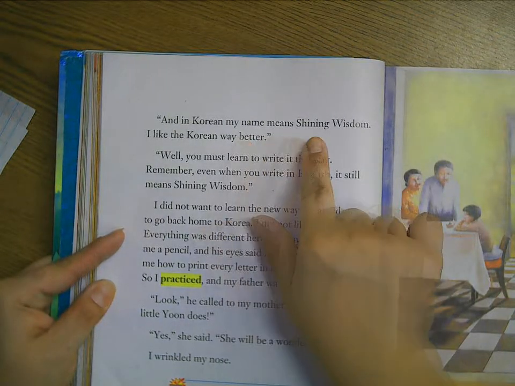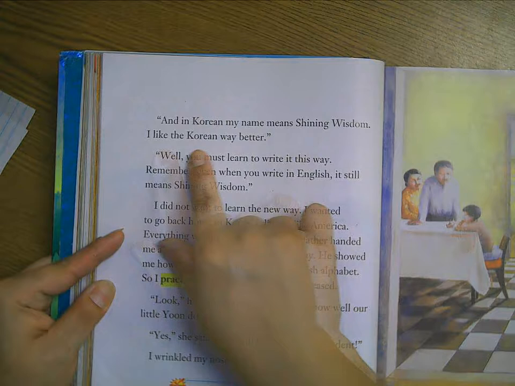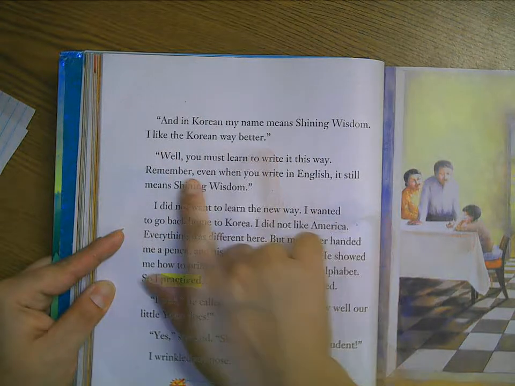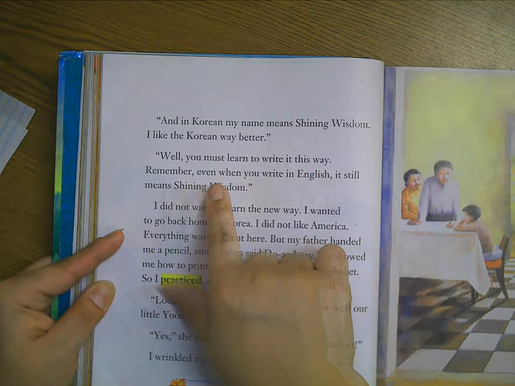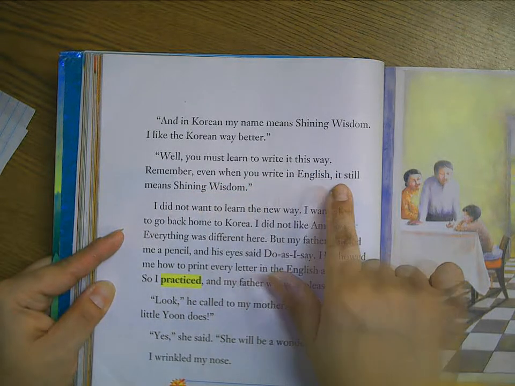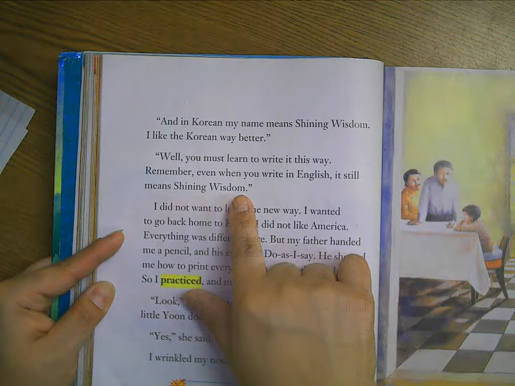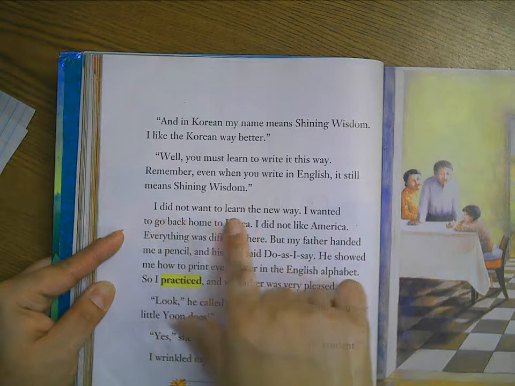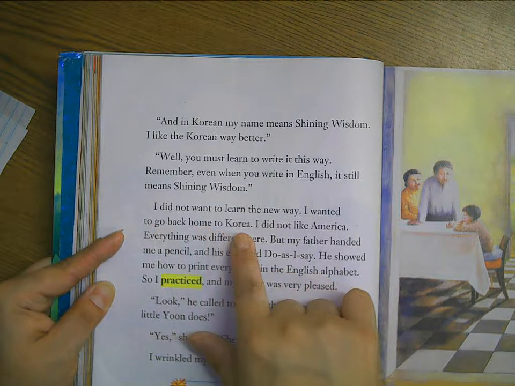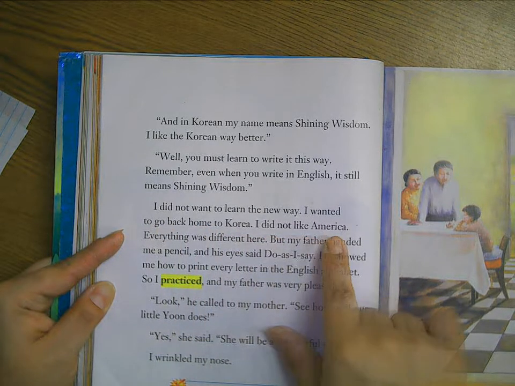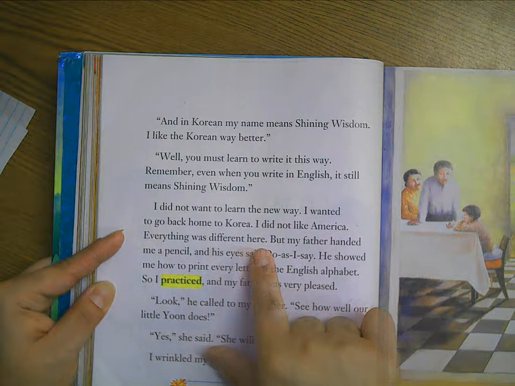"And in Korea, my name means shining wisdom. I like the Korean way better." "Well, you must learn to write it this way. Remember, even when you write in English, it still means shining wisdom." I did not want to learn the new way. I wanted to go back home to Korea. I did not like America. Everything was different here.